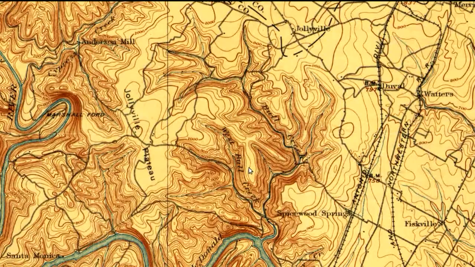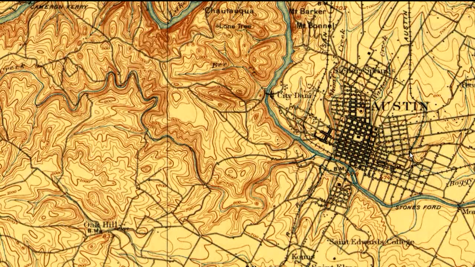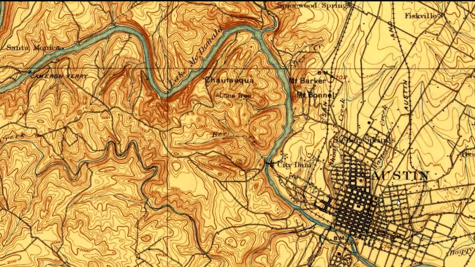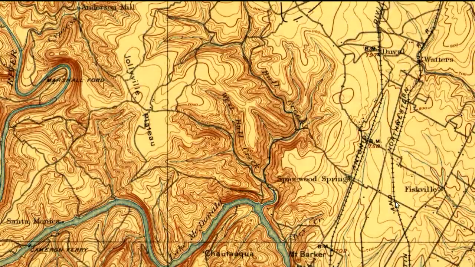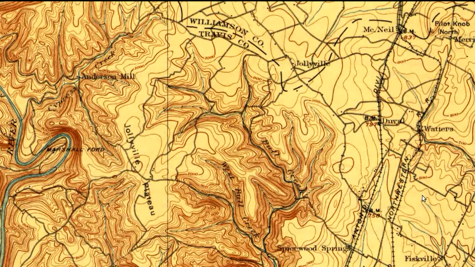And there's the core of it. And it even shows the city dam, which eventually breached during one flood. That broke and had a catastrophe. Stones Ford. It shows you fording points. It often shows you graveyards and sometimes schools. The more modern ones will give you more details. So this is an excellent resource.